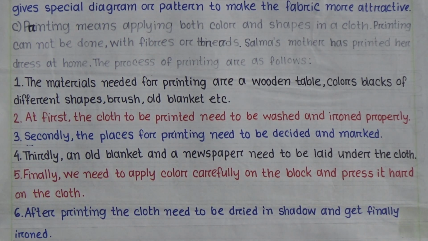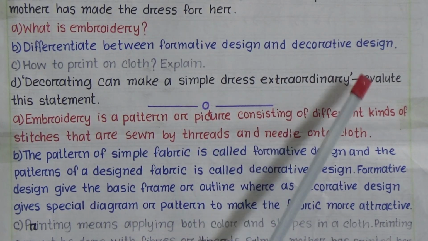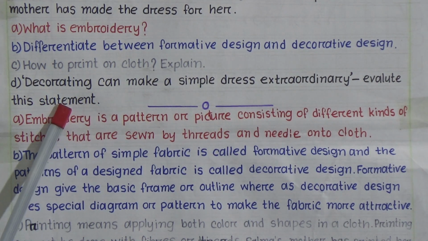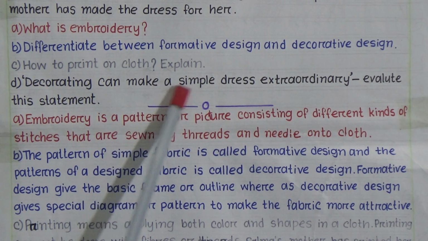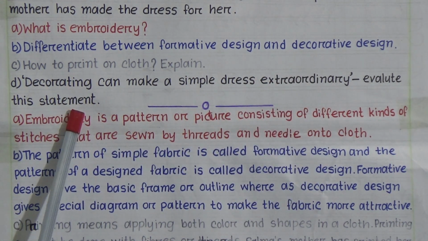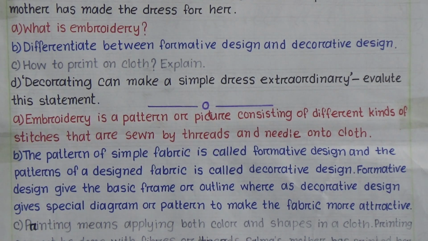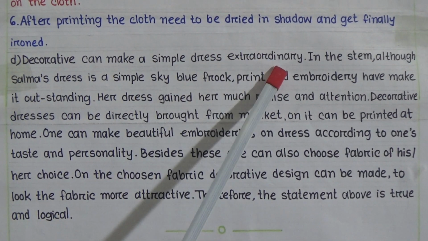Now come to question number D. Decorating can make a simple dress extraordinary. Evaluate this statement. I'm repeating the question. Decorating can make a simple dress extraordinary. Evaluate this statement. Okay, here is our answer. Decorating can make a simple dress extraordinary.